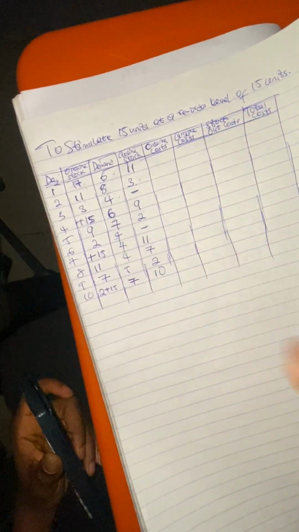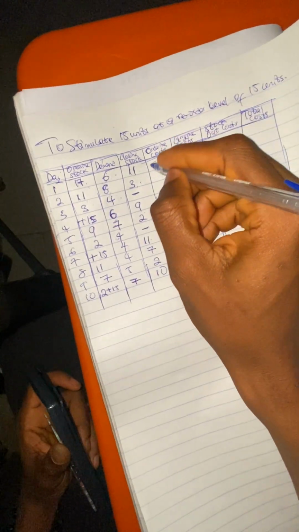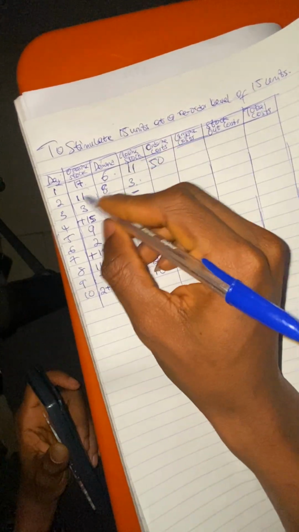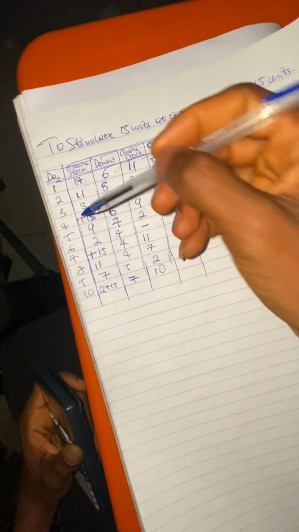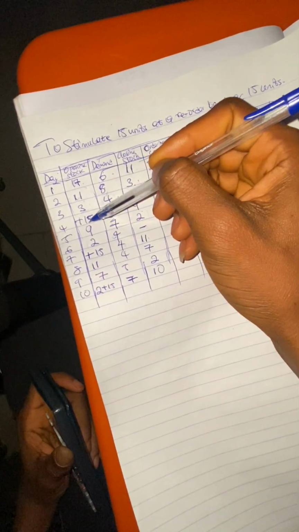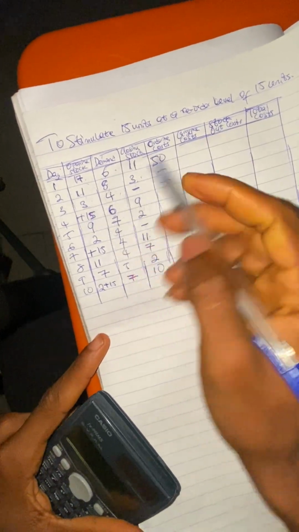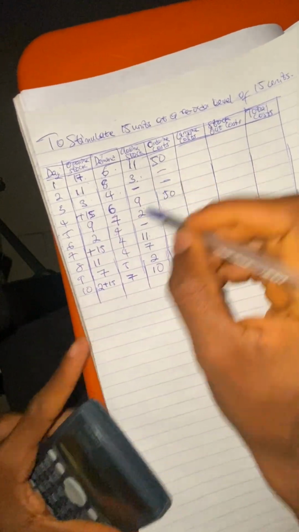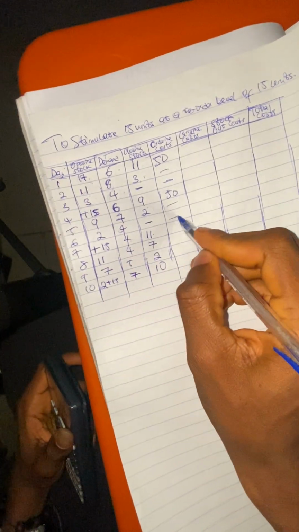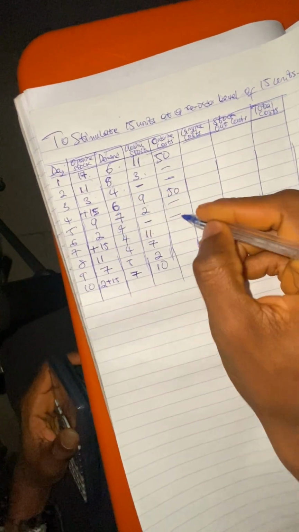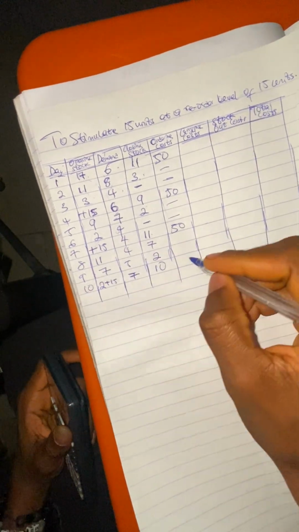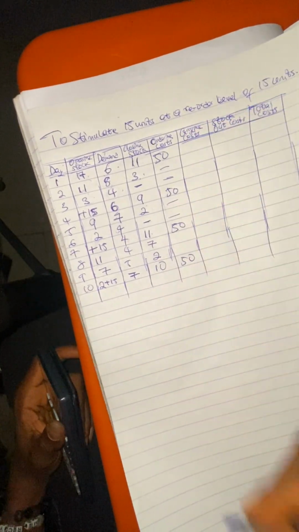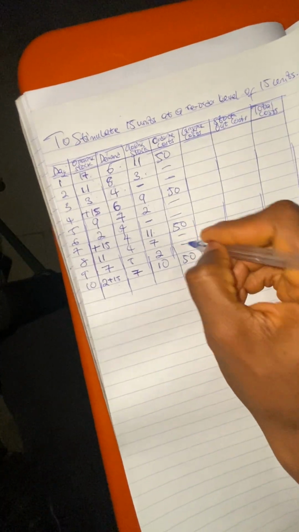So 15, right? So one order, that will be what? 15 naira. Here there was no order. No order was made here. However, there was an order here, right? There was a new order of 15 units. So we put our 50 here. There was no order here. There's no order here. There was an order here. So be 50. No order here. There was an order here. So 50. Does that make sense? Okay.